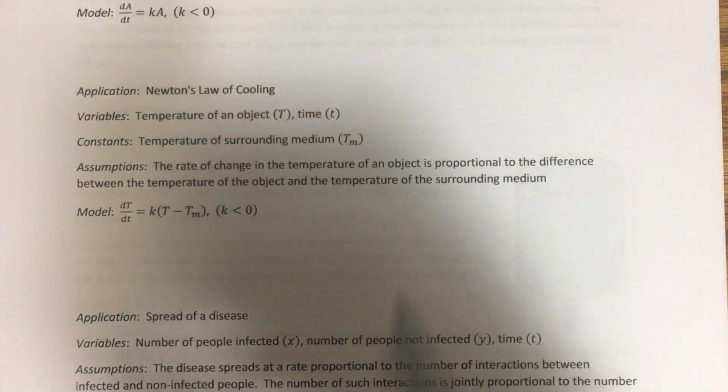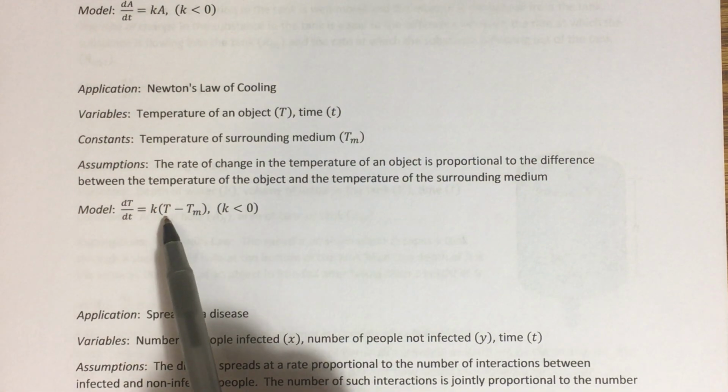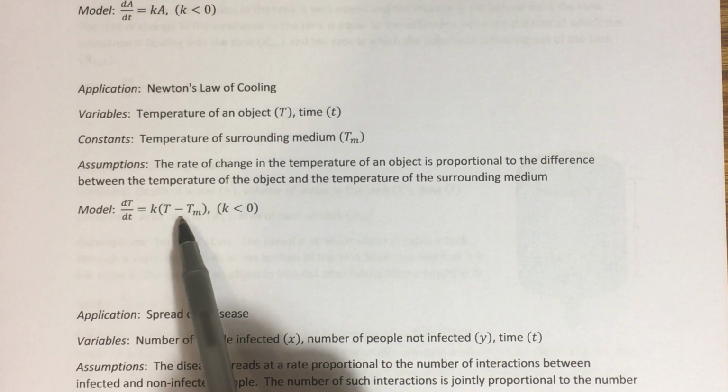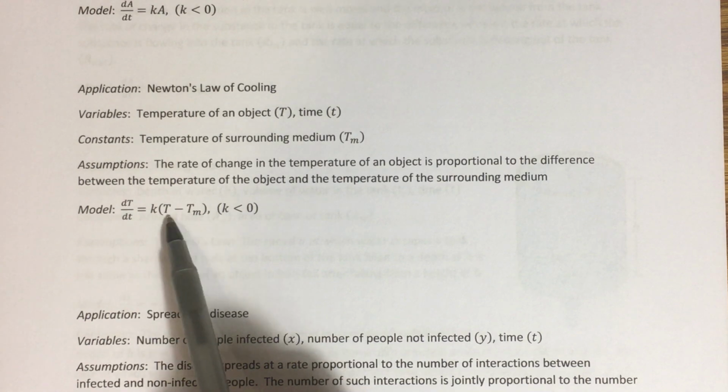How do you take this assumption and represent it as a differential equation? Well, again, we're talking about the difference between the temperature of our object and the temperature of the surrounding medium. That would look like T minus Tm. That's the difference in question. And what we're saying is that our rate of change in the temperature of our object is proportional to that difference.